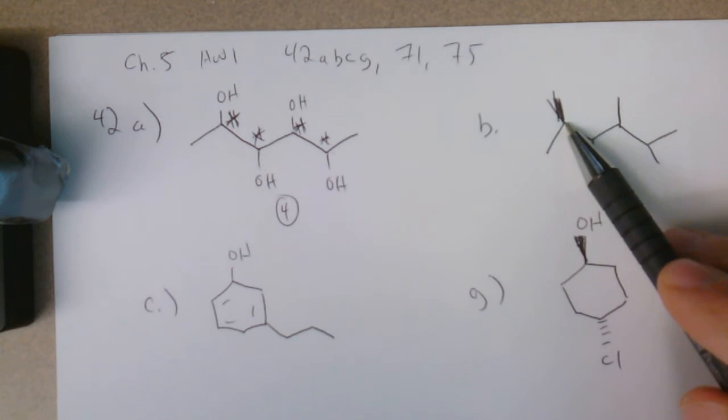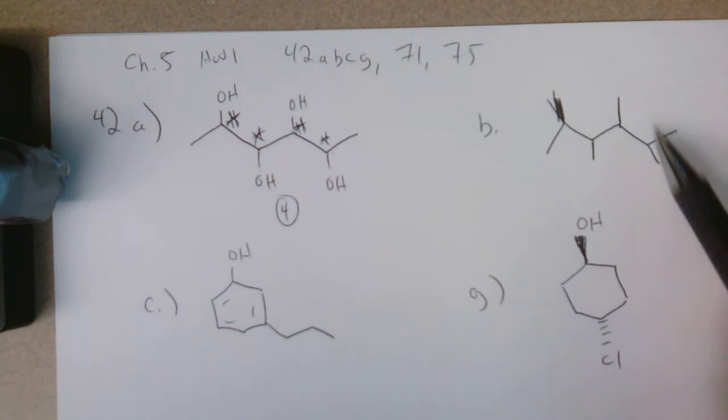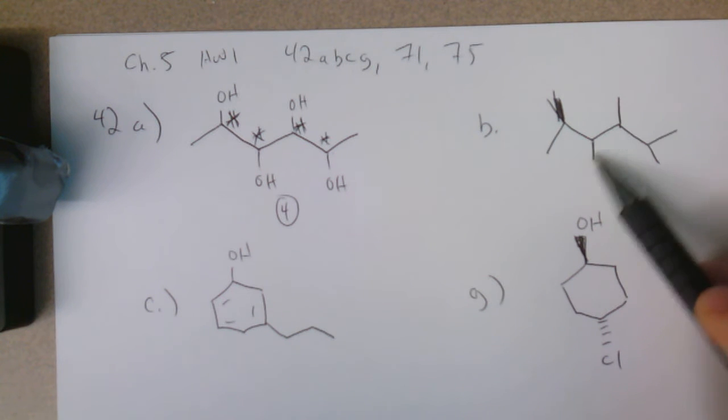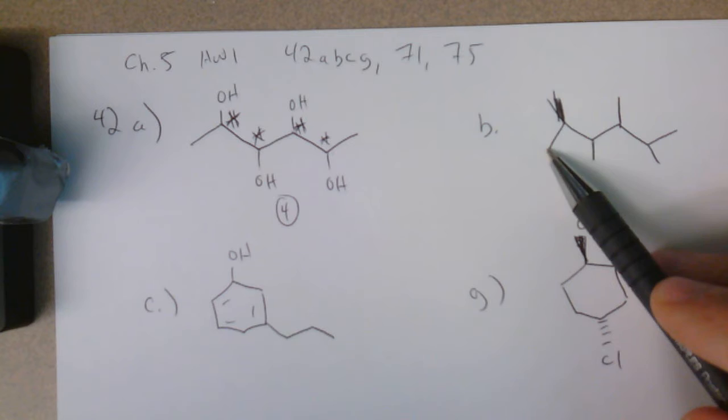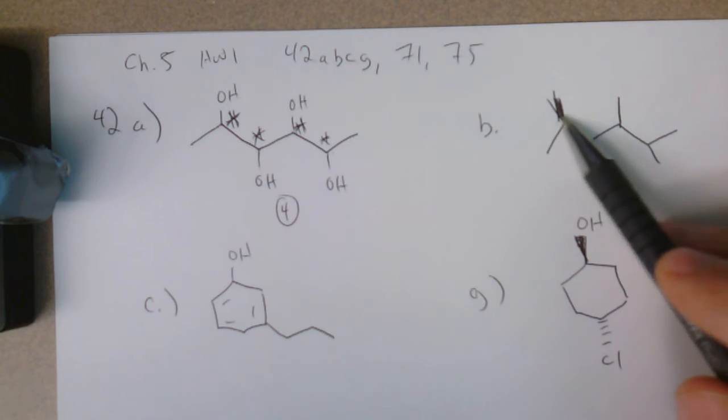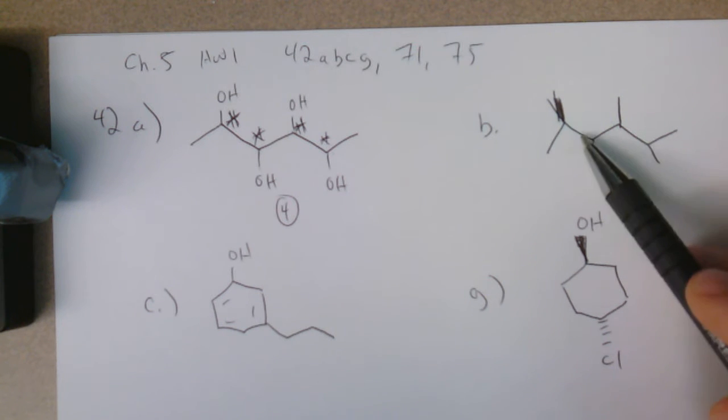B, okay, if I check each carbon, my carbons on the end, none of these are going to be chiral because they're all CH3s. Then looking at this one, it's connected to 2 identical CH3 groups. So this one's not chiral, this one's not chiral.